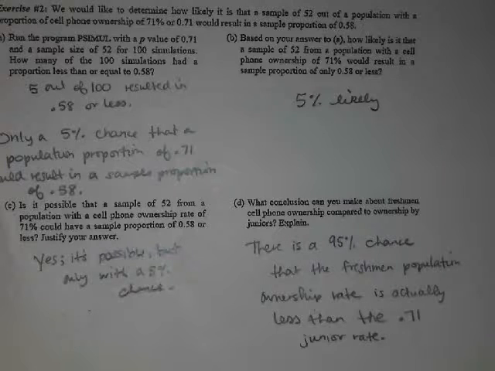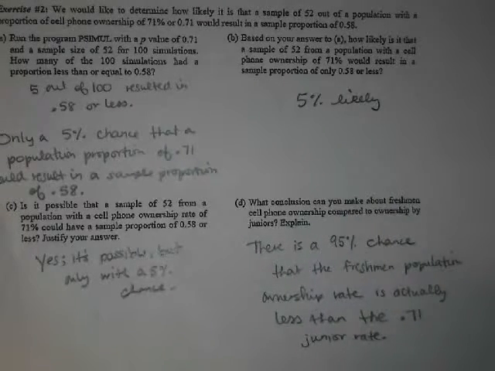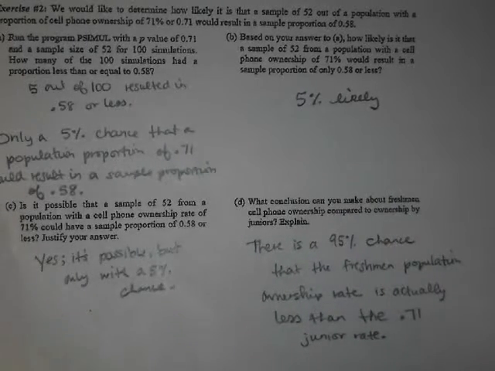So taking one sample of freshmen is not conclusive. You know, we can't say no way is it the same as the junior 0.71 rate. But if you look at the simulation, it gives us an idea as to how likely that would be. Does this make sense? Okay. Any questions so far? Okay.